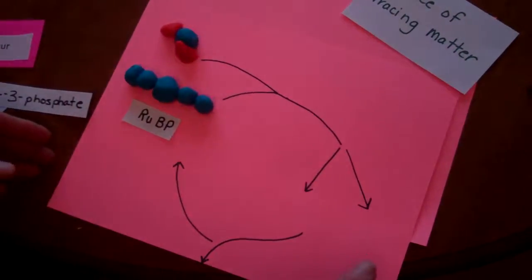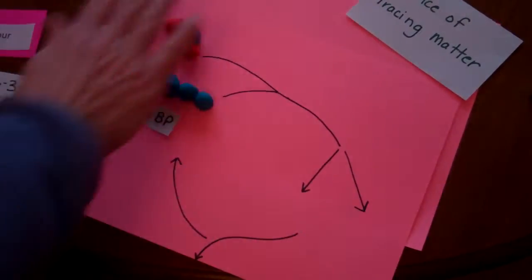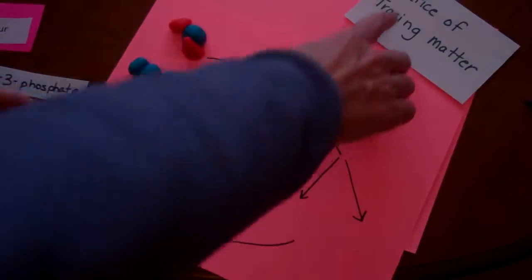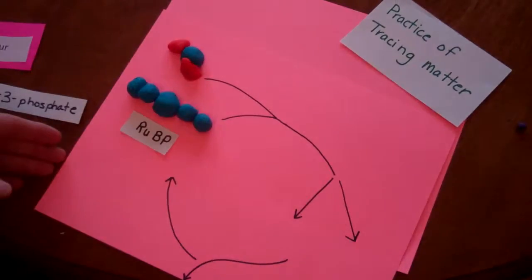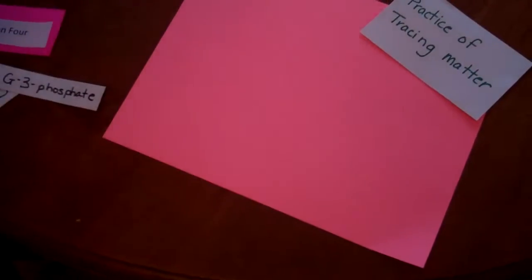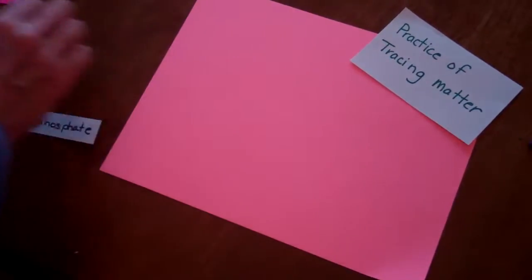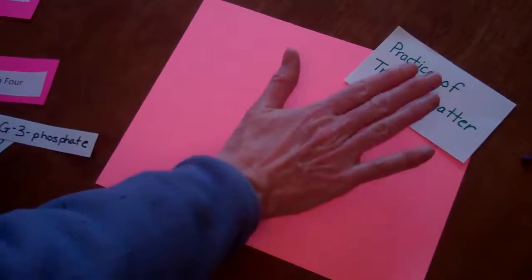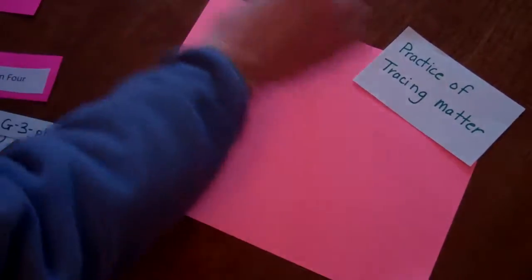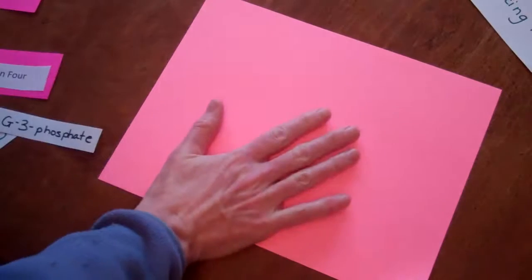So hands-on, really getting an idea that it's a cyclic system and where the carbon moves through. So they're going to trace the matter, tracing the carbon all the way through. There are also animations on that, so they get to watch the Calvin cycle.